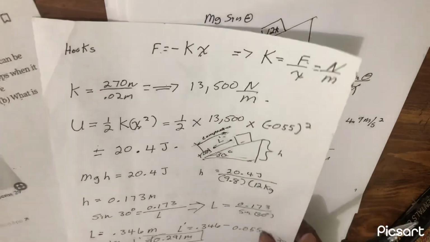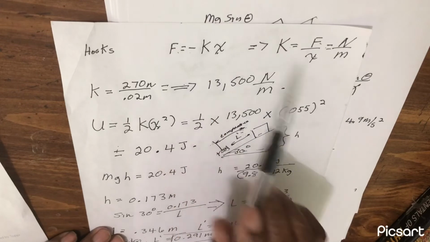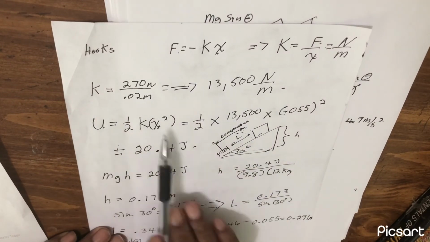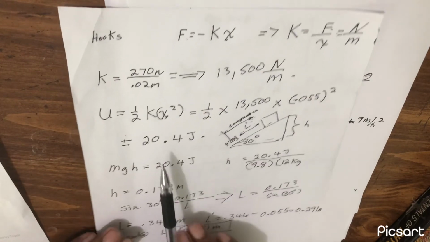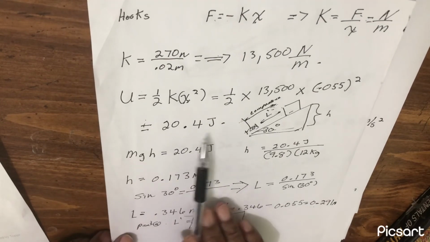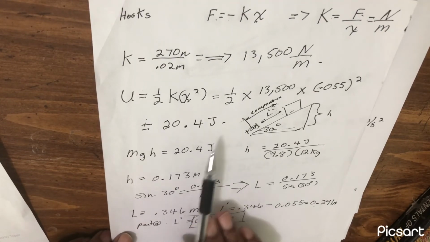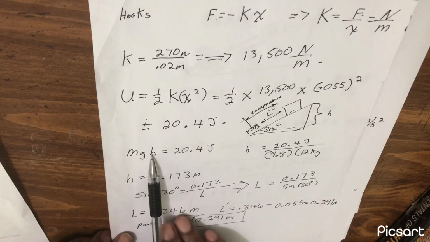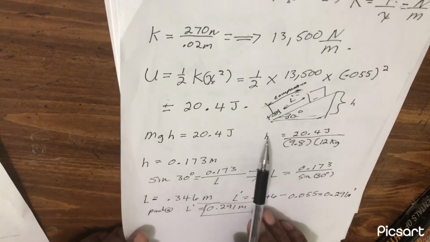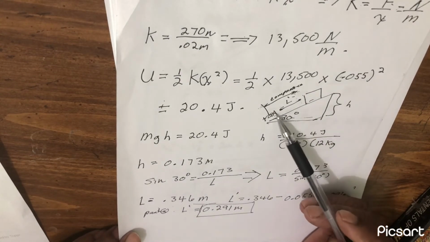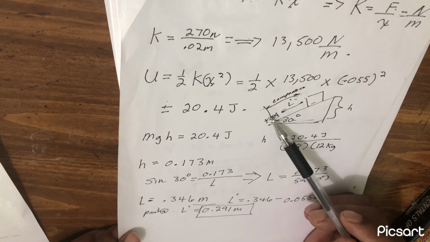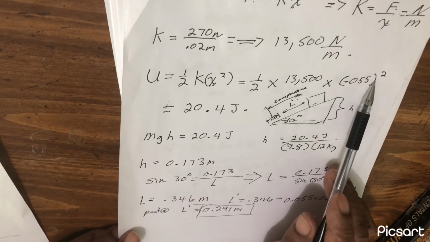So just to summarize real quick, we took Hooke's law, came up with the spring constant. We used the potential energy formula to come up with how much energy we had in the system. And then knowing that we had 20.4 joules of energy, we set it to the potential energy and solved for H. We needed H so we could find this compressed L, because that came from compressing the spring.